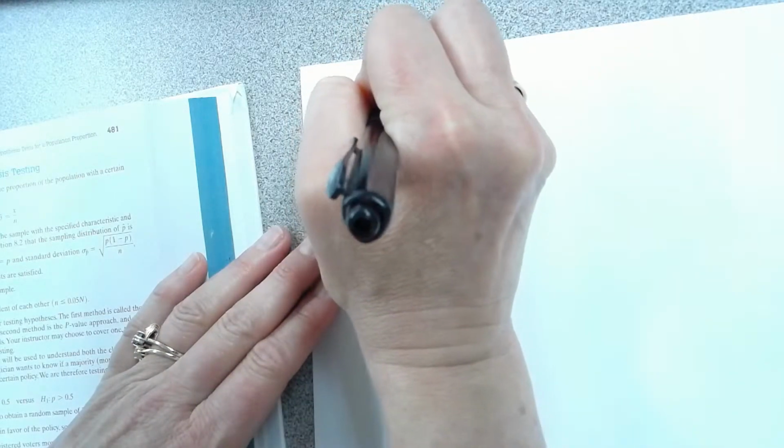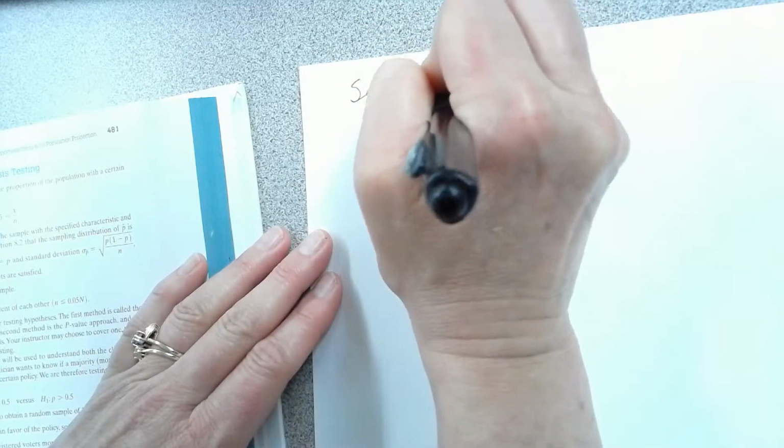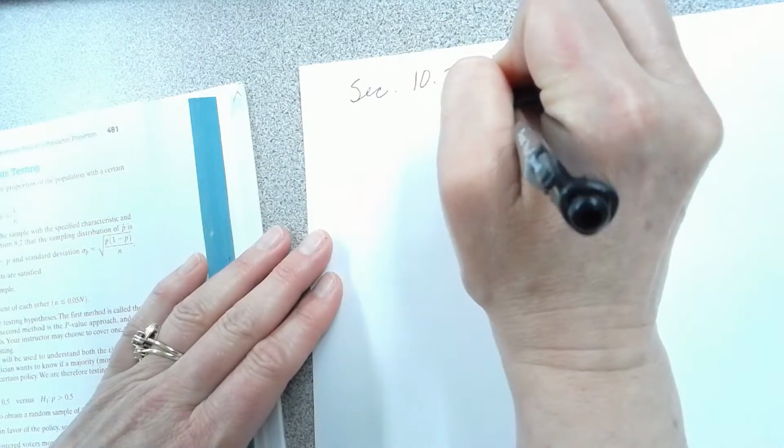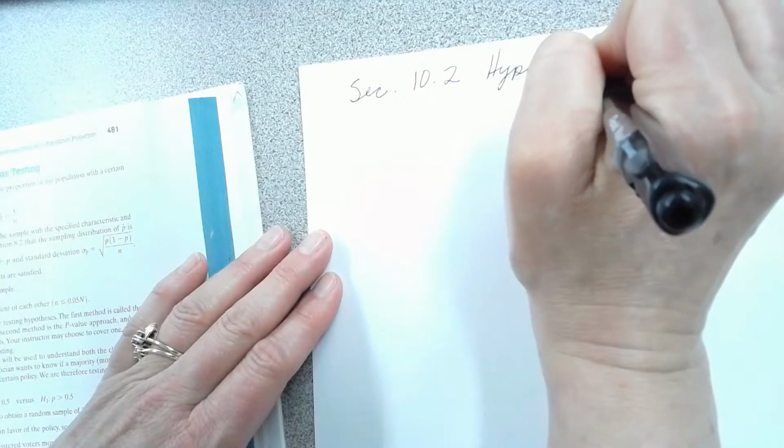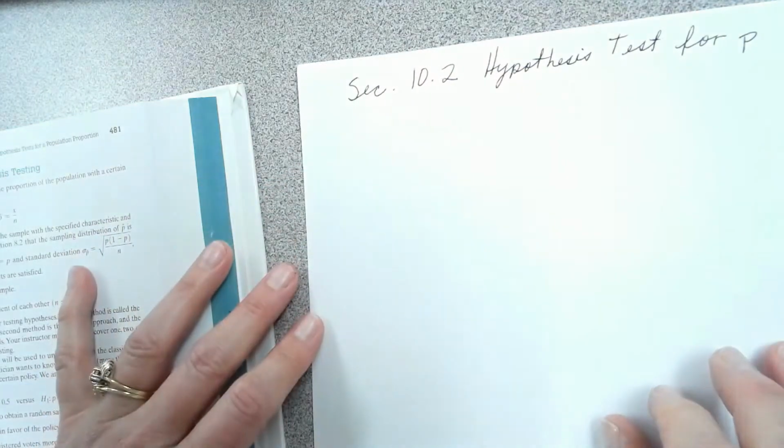So in section 10.2, we're going to look at hypothesis tests for the population proportion, which is P. Okay?